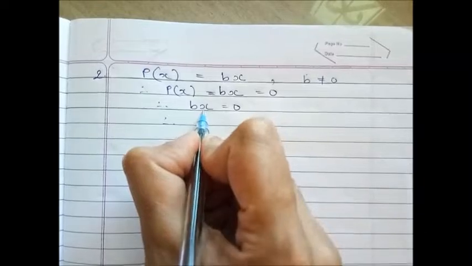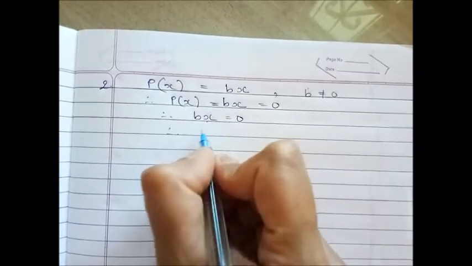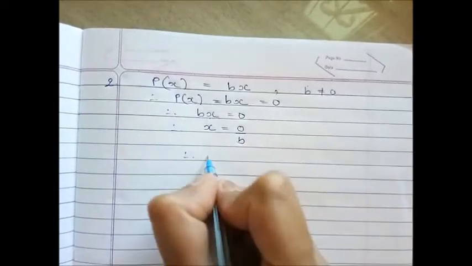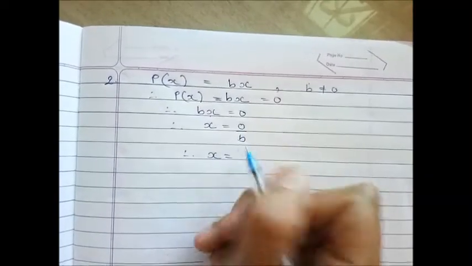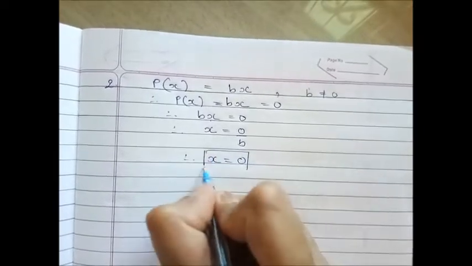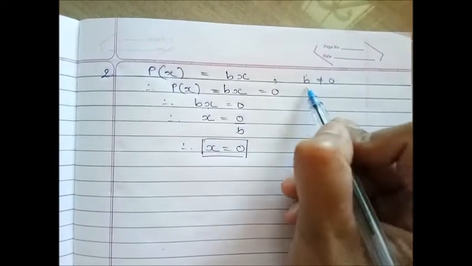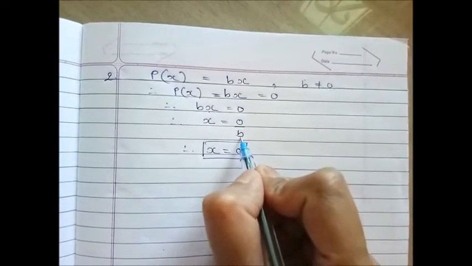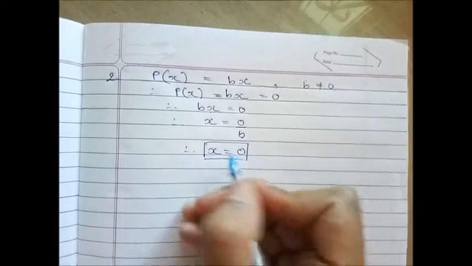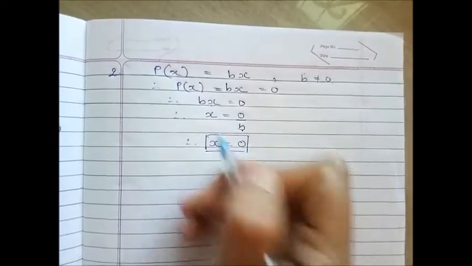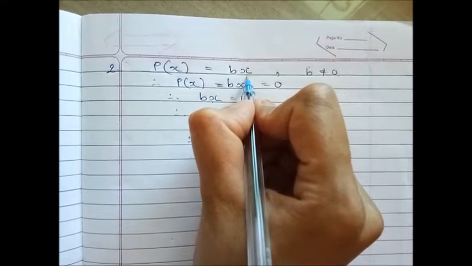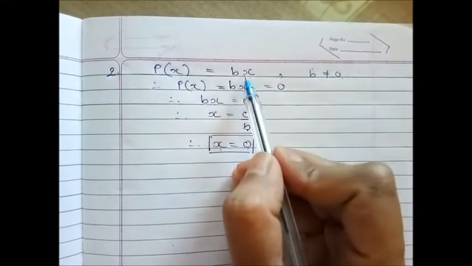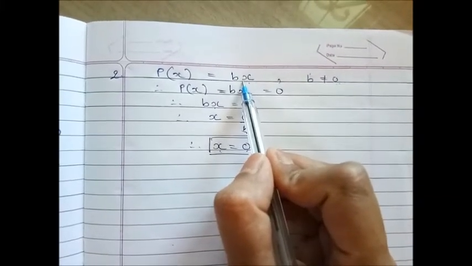Therefore we have to find x, so we will write this b on the opposite side, that means x is equal to 0 upon b. Therefore x is equal to 0 upon any number, that is 0. Now see why this condition was given that b is not equal to 0: because b comes in the denominator and the denominator should not be 0, right? That means for x is equal to 0, the value of this polynomial comes 0, right? That means x is equal to 0 is the zero of this given polynomial, right?